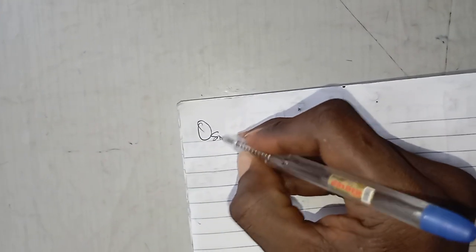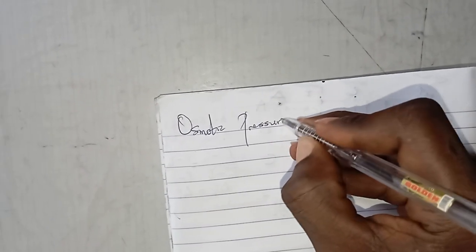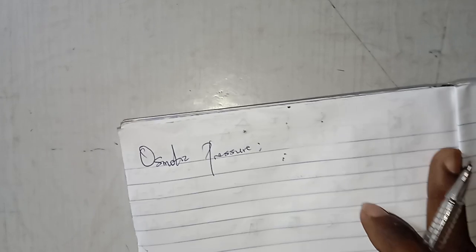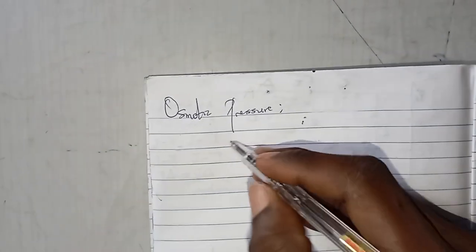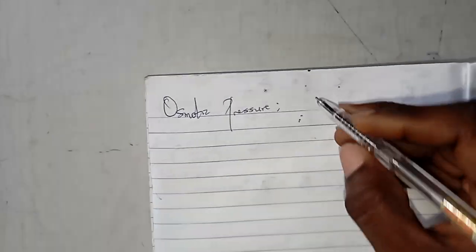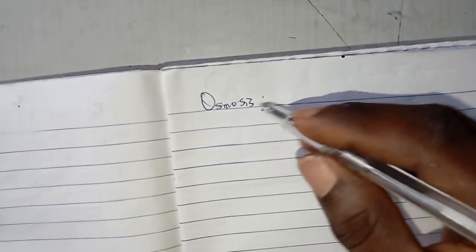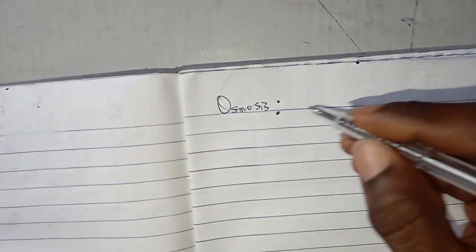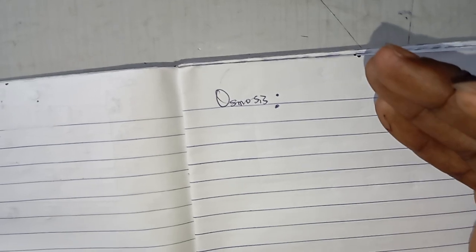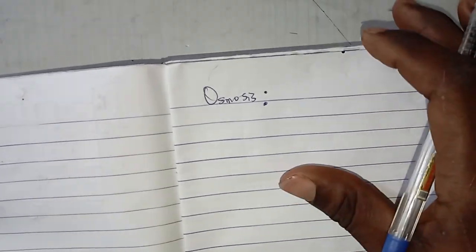So for osmotic pressure, first of all, you need to know that osmosis is the opposite of diffusion. We know that another name for diffusion is dilution. When something moves from high concentration to low concentration, you say it's diluted.